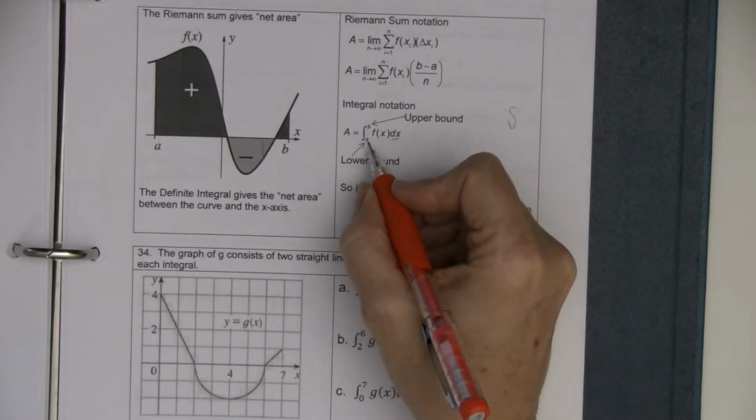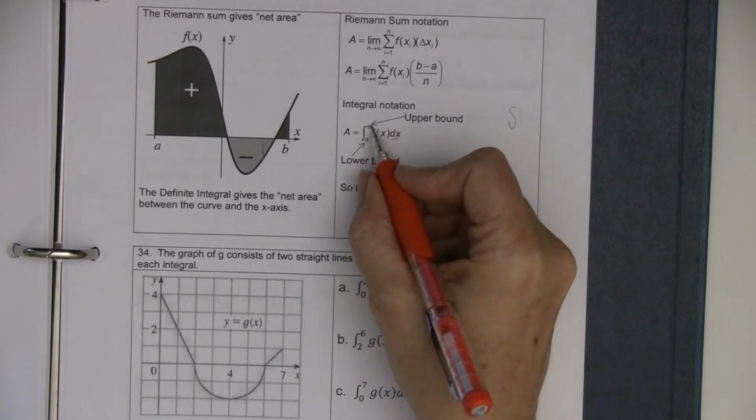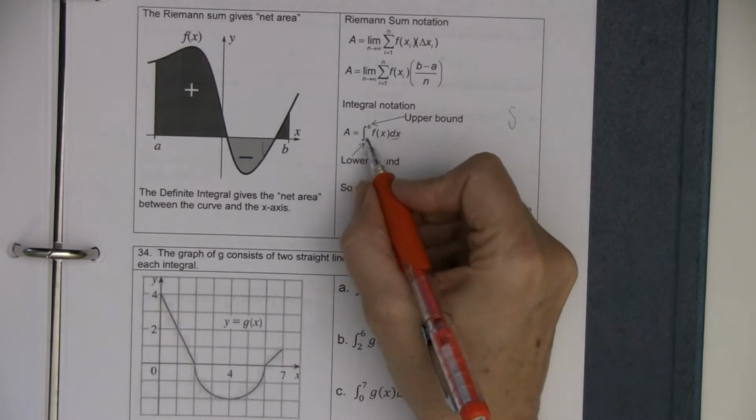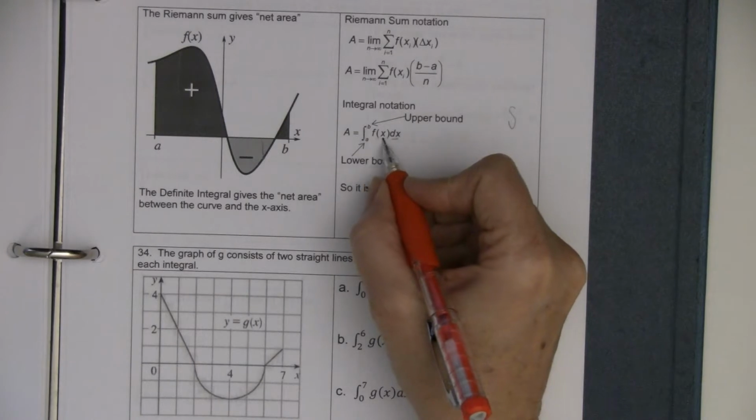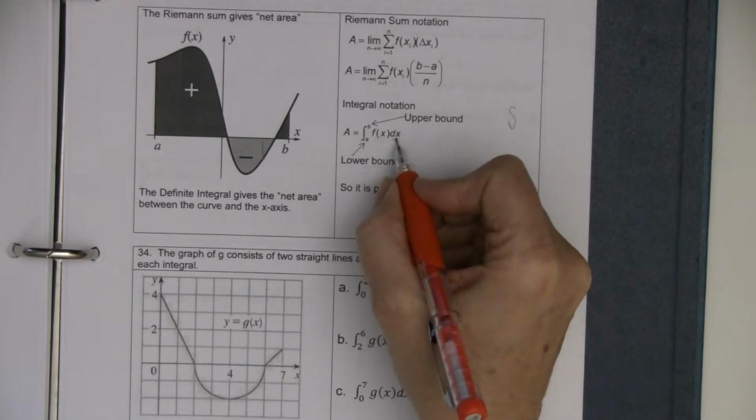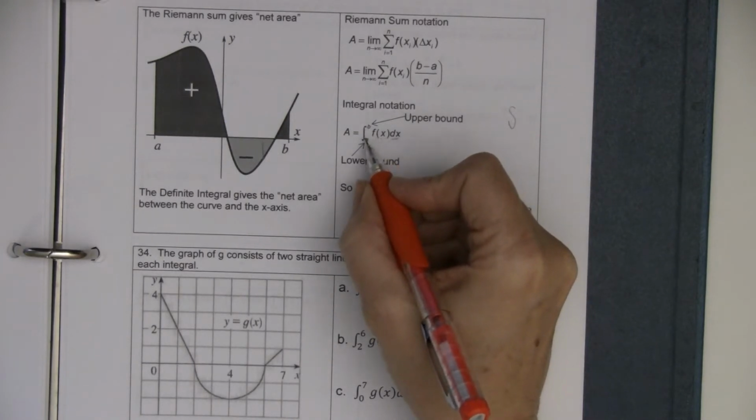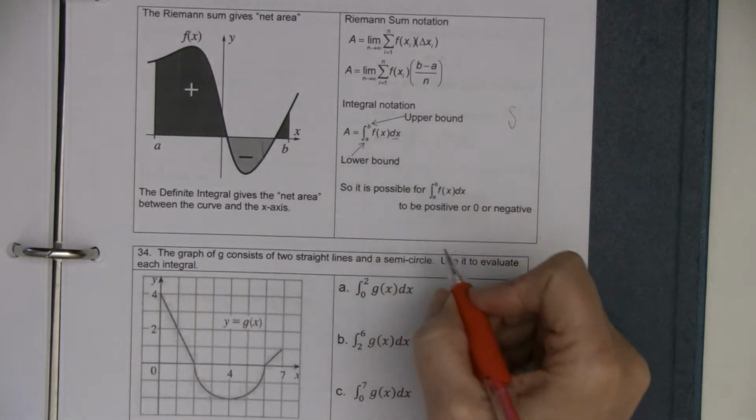This is called the lower bound, and that's the upper bound, and this is going to give us the area. So it's the height of each rectangle times the width, and we're going to have infinitely many rectangles.